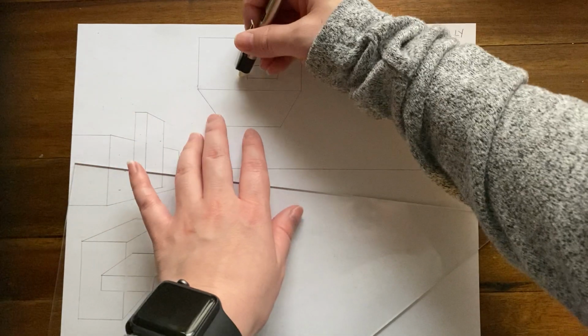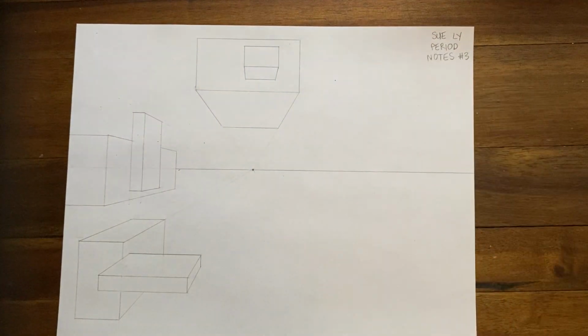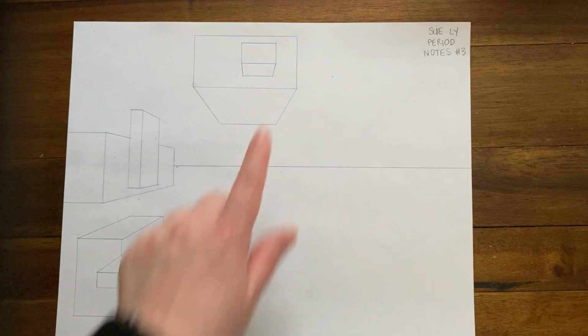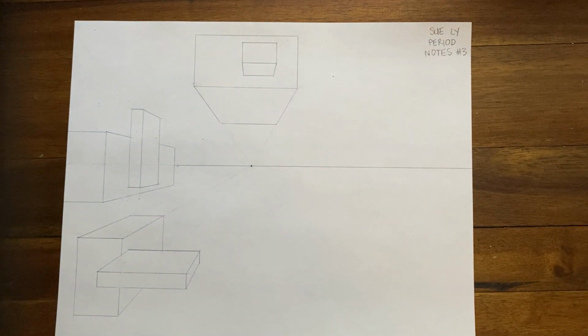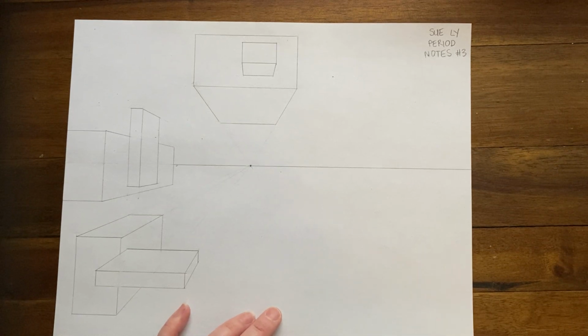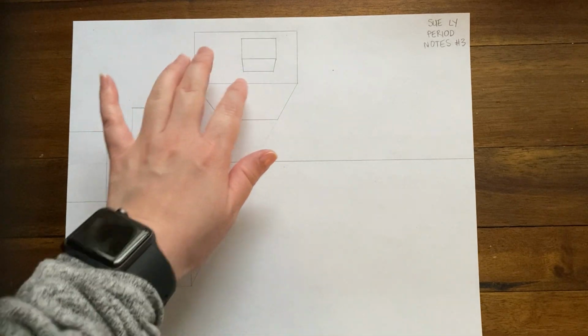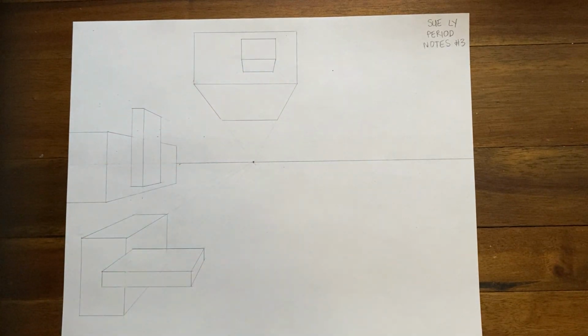So because I have this tiny little box inside this bigger box, I'm gonna say I want this to be in front. If it was behind, we wouldn't even see it and it would have been pointless to draw it anyways. So that's how you do boxes directly above the vanishing point.